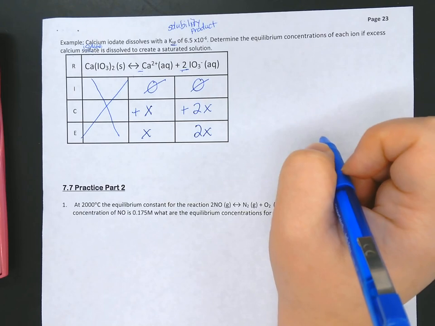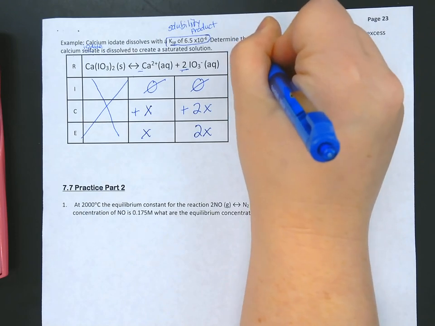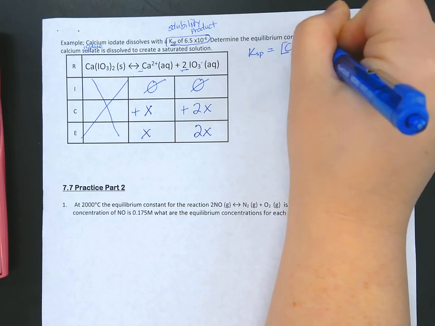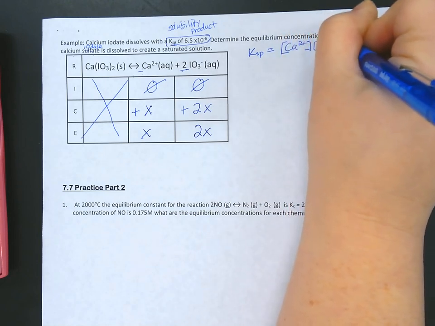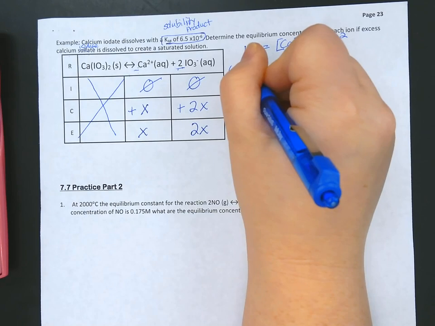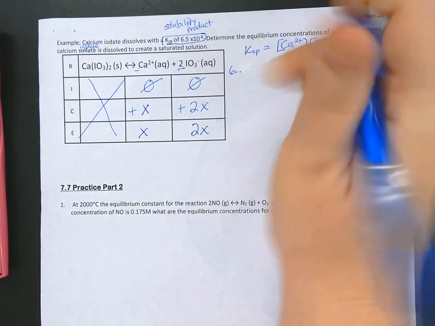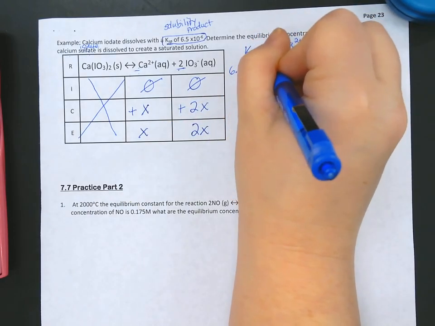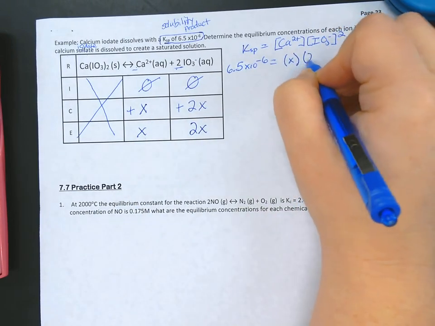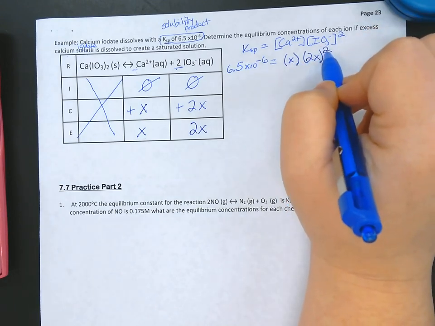All right, now we want to start plugging into our expression. We do have our KSP value. So KSP would be equal to our concentration of our calcium ion times our concentration of our iodate ion squared. So we're going to replace KSP with its value, 6.5 times 10 to the negative 6th. Our calcium is going to be x, and our iodate is 2x, and then I'm squaring. So I put it in parentheses because I want to make sure I'm squaring this.